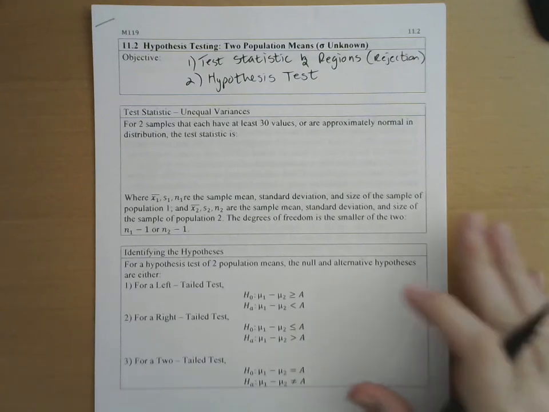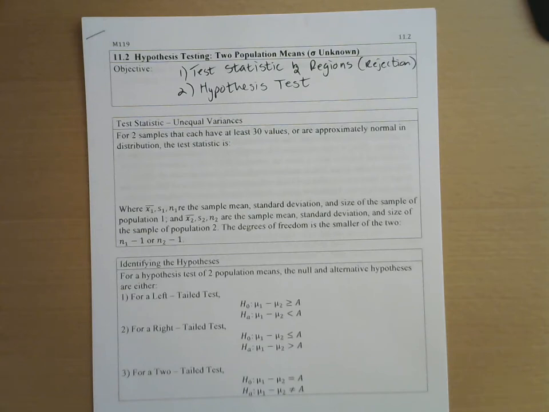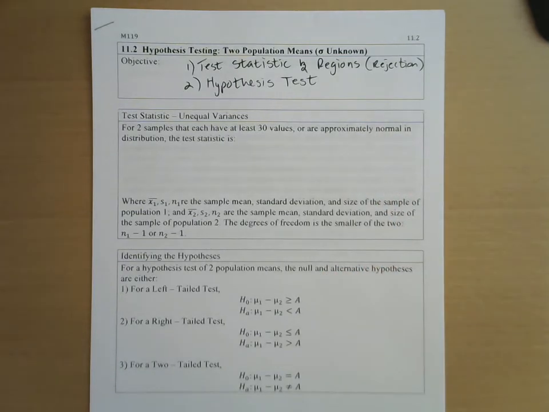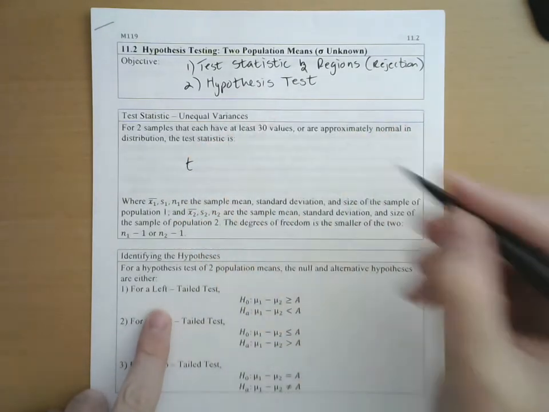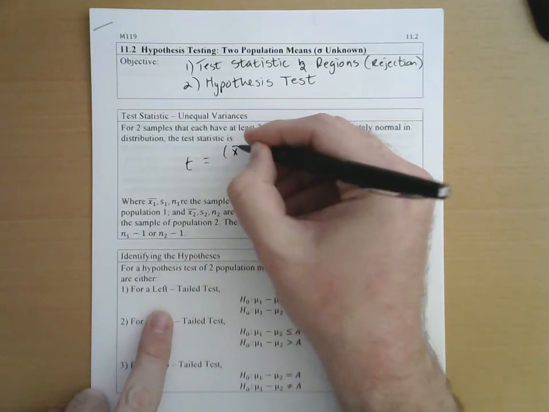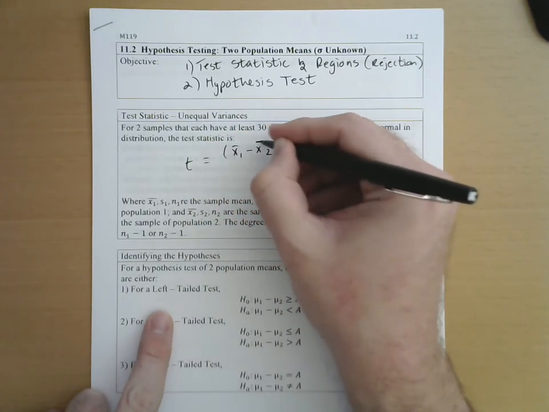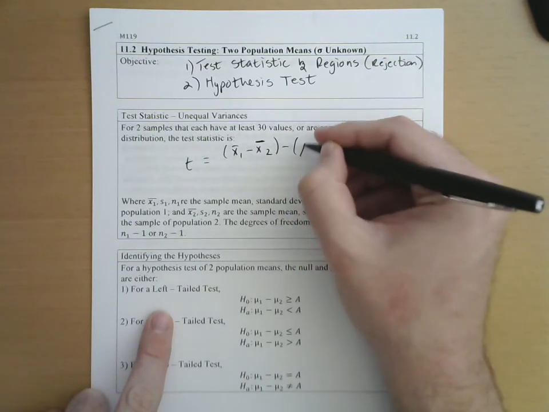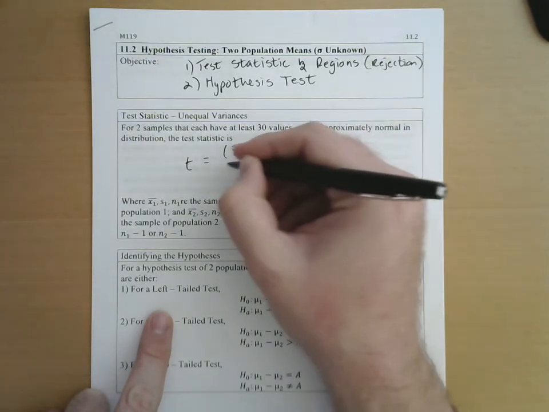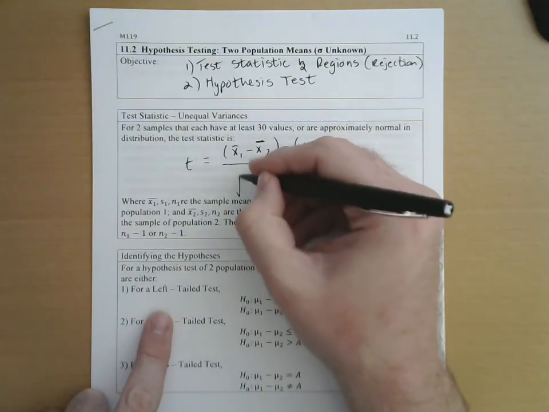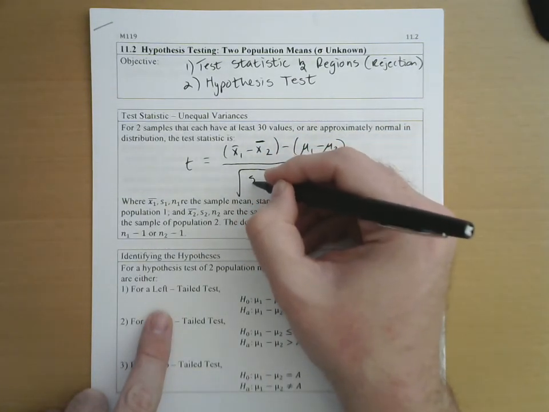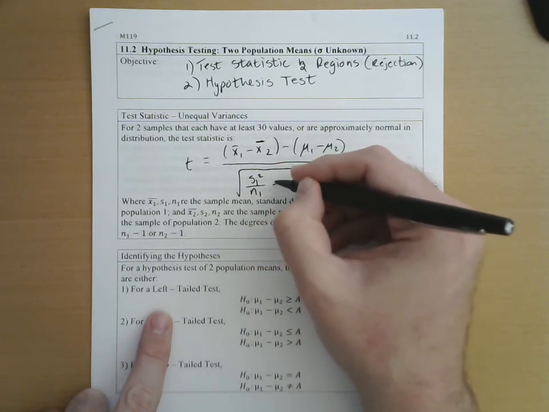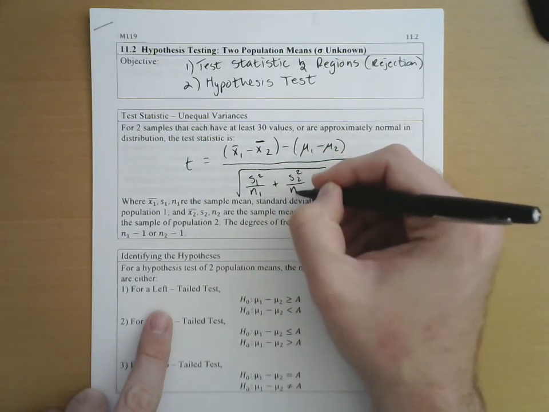Now, you'll remember that we have two different test statistics for two different occurrences. The first is when we have unequal variances in our samples. So for two samples, they have to be at least 30 or approximately normal so we can use the student distribution. Our test statistic t for unequal variances is x bar 1 minus x bar 2, minus parentheses mu1 minus mu2, all over the big square root of s1 squared over n1 plus s2 squared over n2.